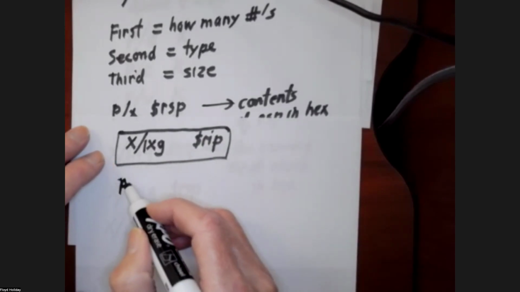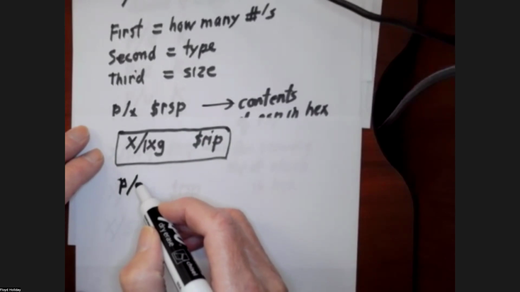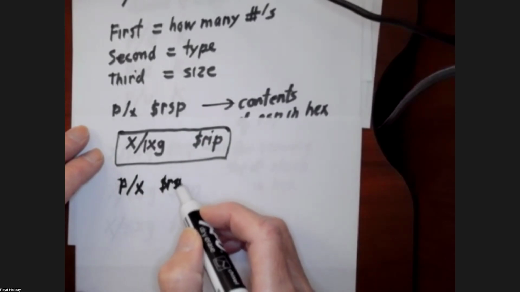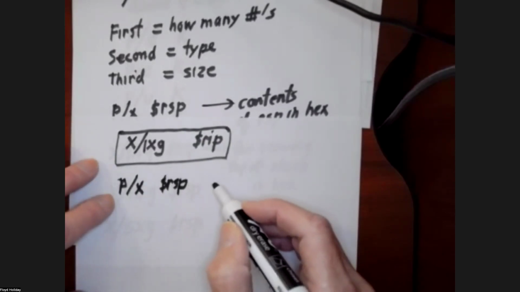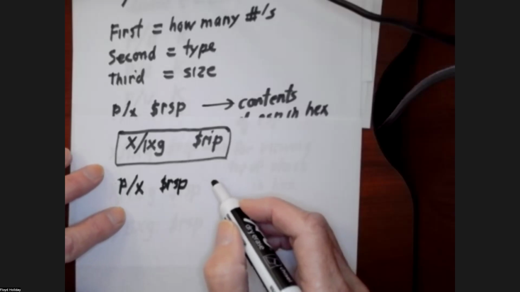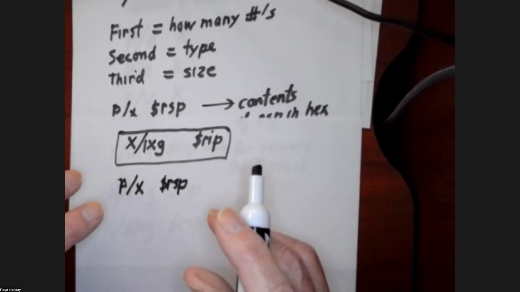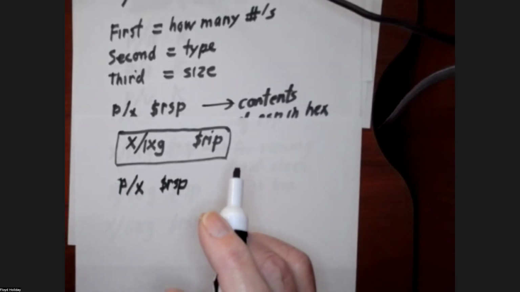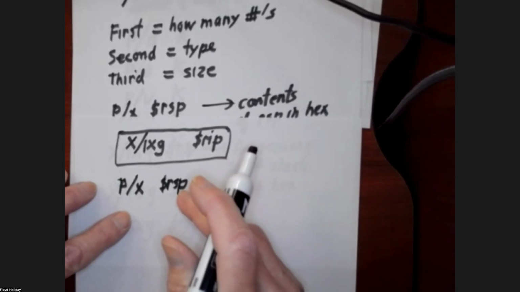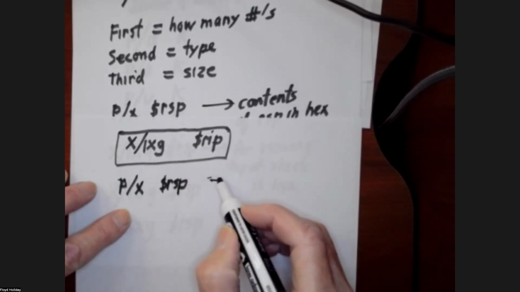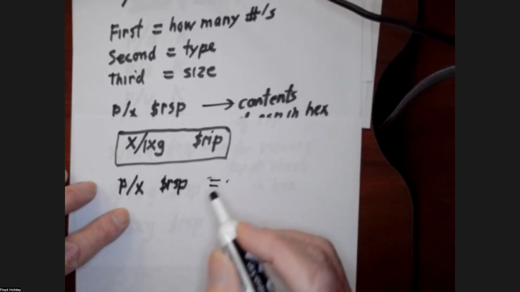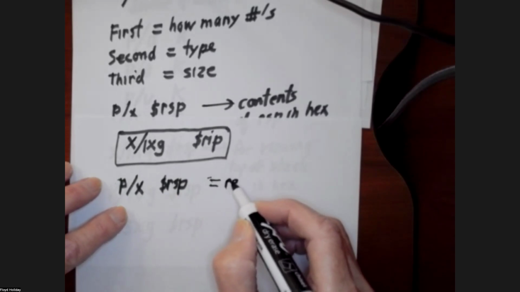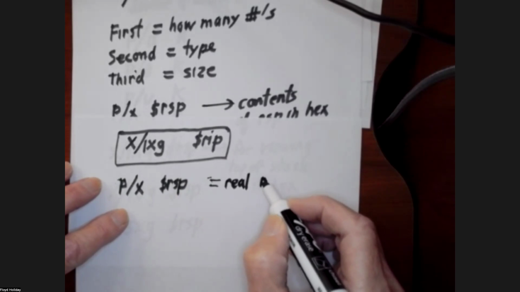P slash X $RSP. That's the address. The one below is the address. It's the actual number stored in RSP. The real number.